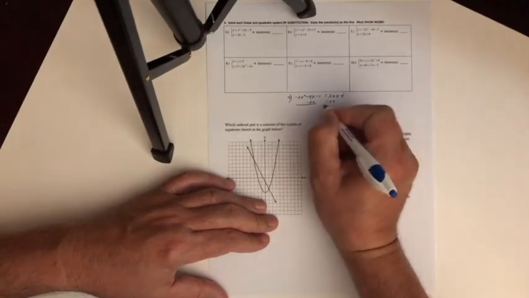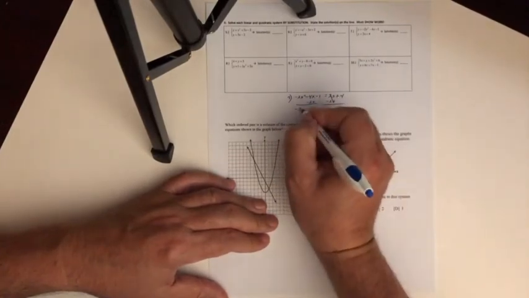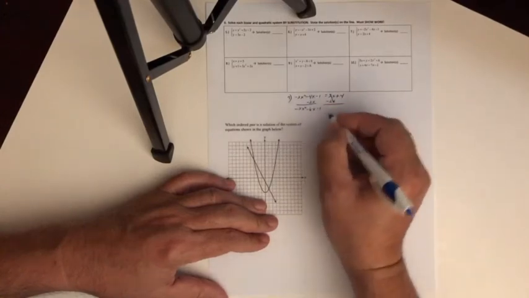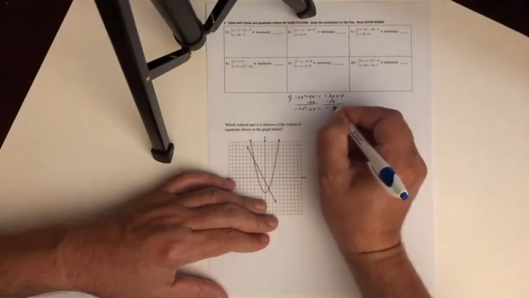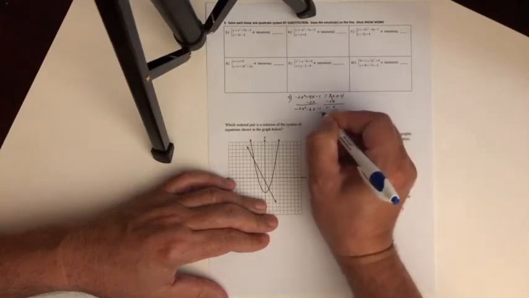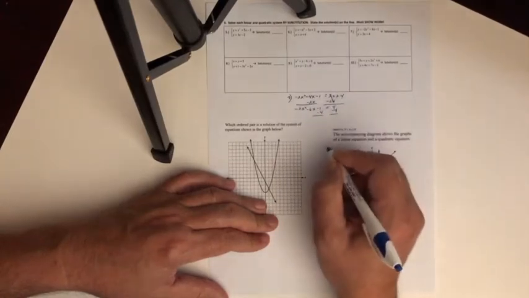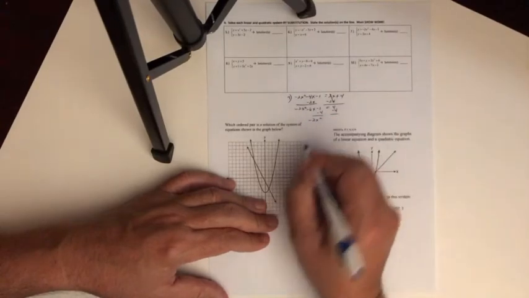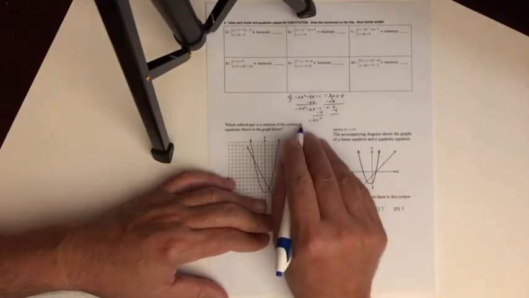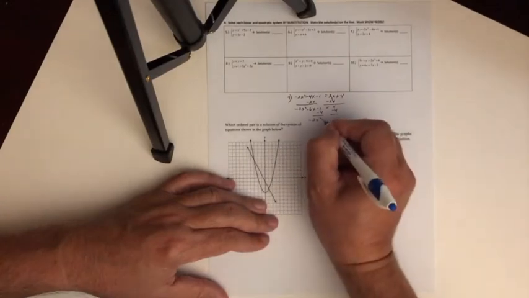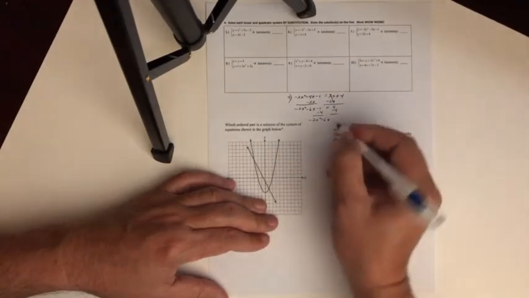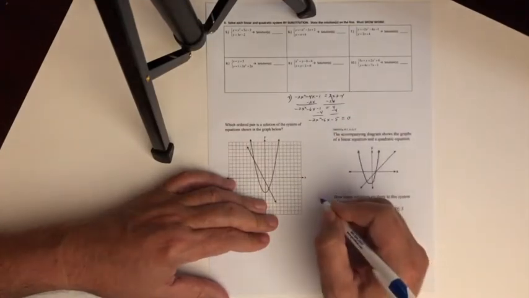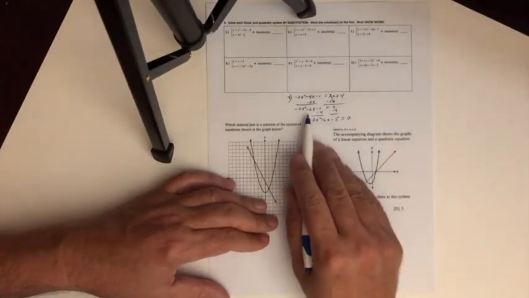Cancels here, and I have minus 2x squared minus 6x minus 1 is equal to 4, and then I'm going to subtract 4 on both sides. So that leaves me minus 2x squared minus 6x minus 5 is equal to 0.